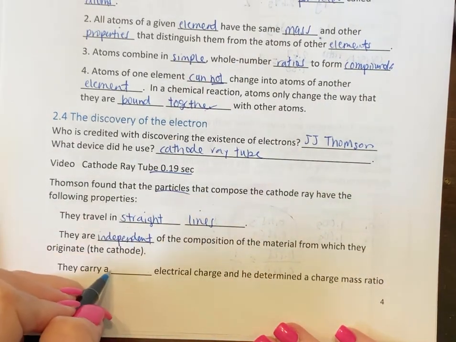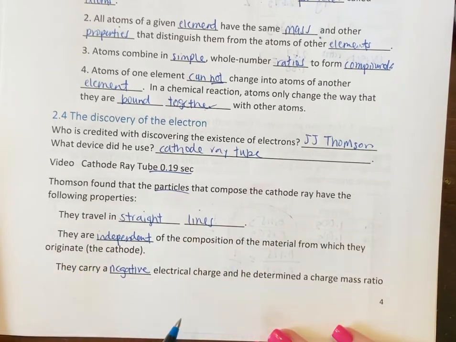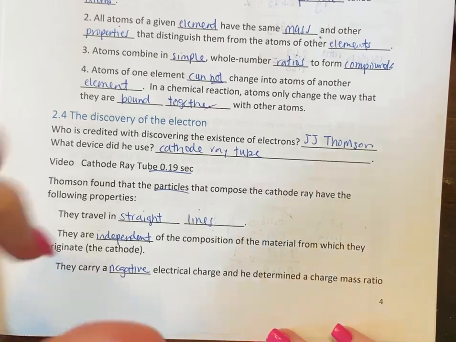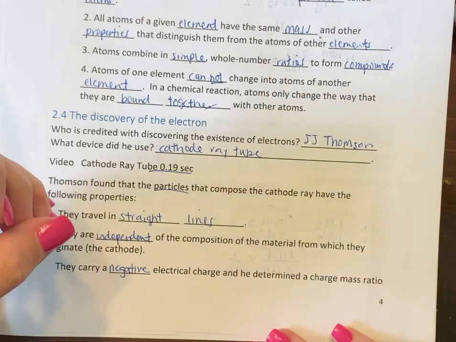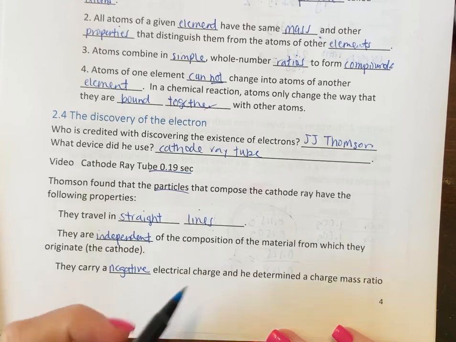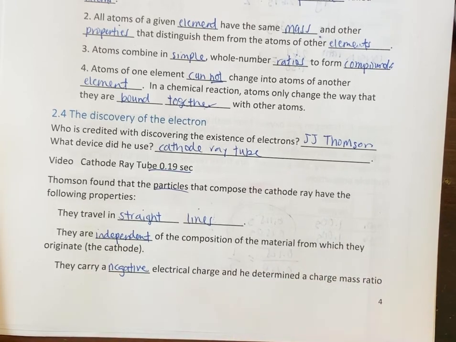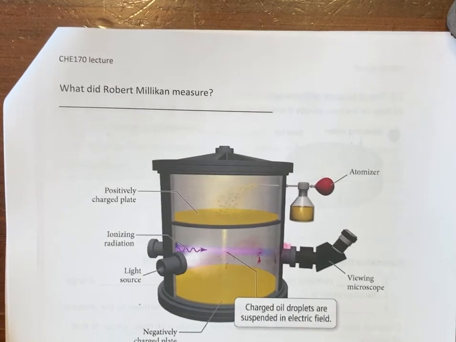And then he said they carry a negative electrical charge because it's easy to see when you have a magnet which is the positive and which is the negative end. So the positive end bent the light towards the magnet, the negative end repelled it. So he said, oh, it has to be negative because that repels it. So he determined a charge to mass ratio from there. Now, he got a Nobel Prize for that.